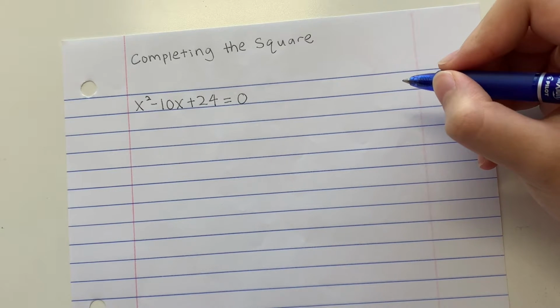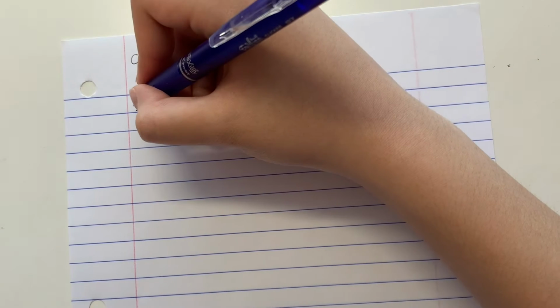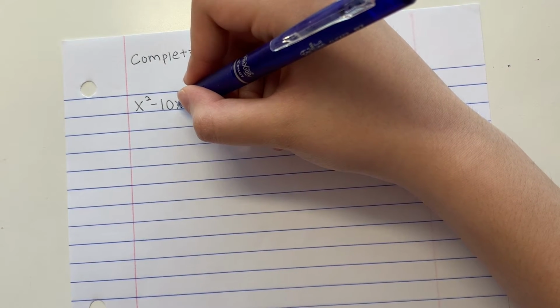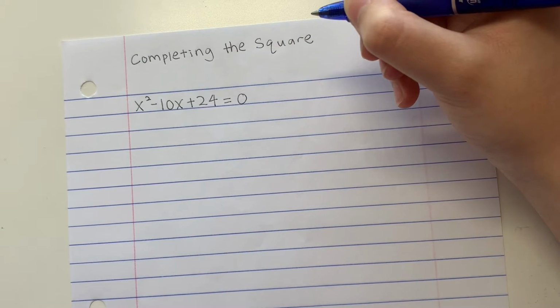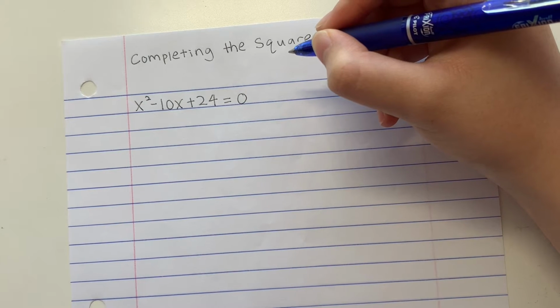In this video, we'll be showing how to solve quadratics by completing the square. This method is the most efficient when the first term has a coefficient of 1 and the second number is an even number. So with that in mind, you just start with the first question. So we have x squared minus 10x plus 24 equals to 0.